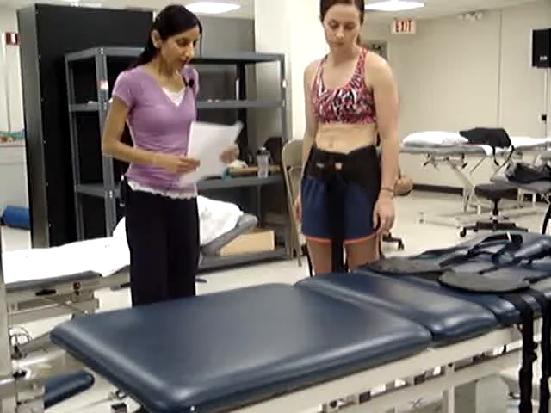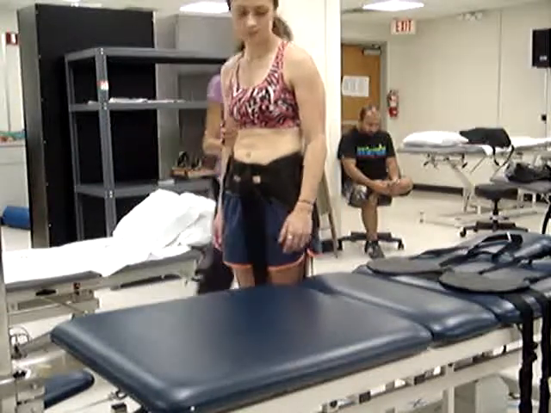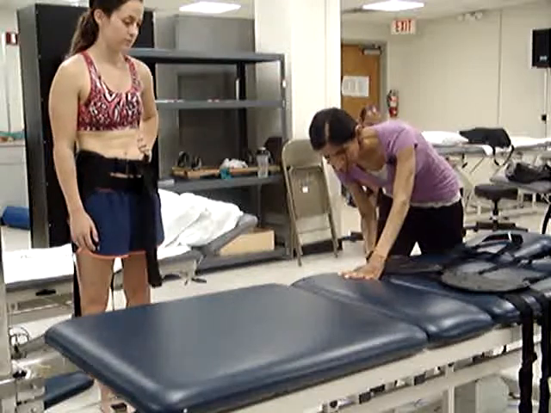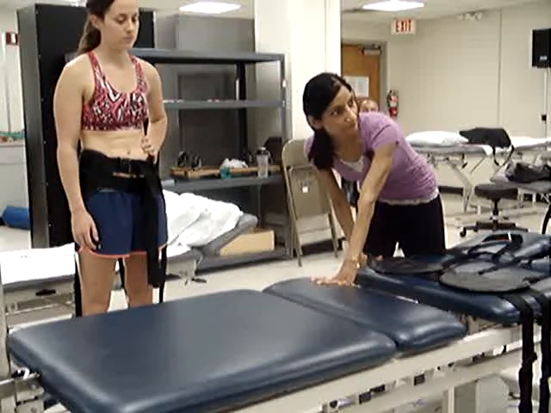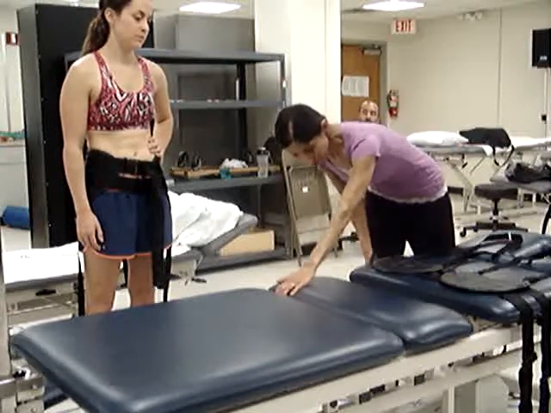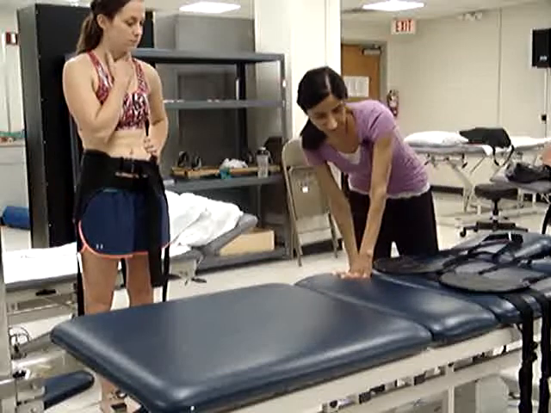So now I'm going to have Ellie lie down. Let me show one more thing here. I don't know if you guys have noticed that this table splits. You ever notice it? This traction table splits. You want to make sure that it's locked, not open, before you put your patient on it.